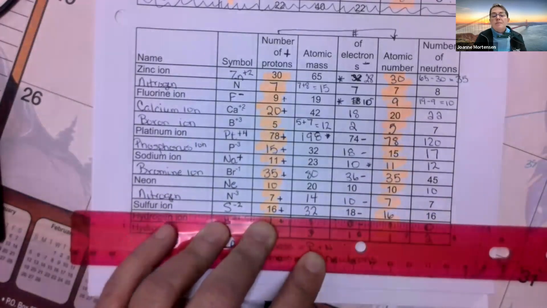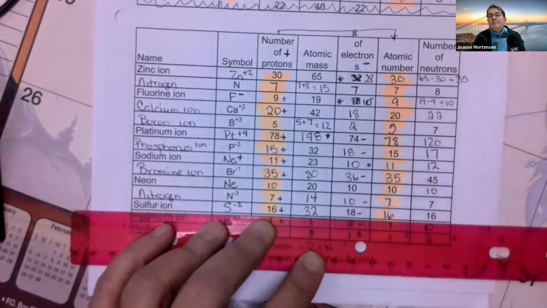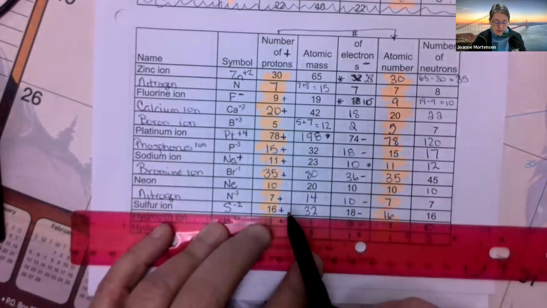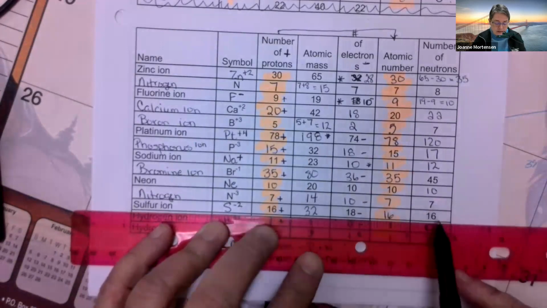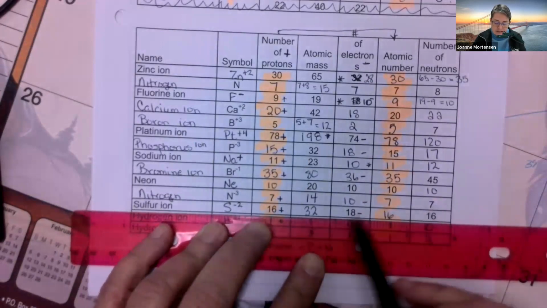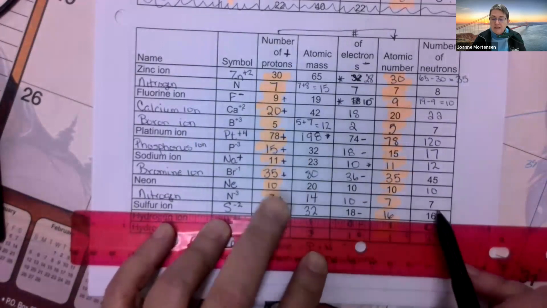In case you're seeing a bit of a pattern there, with atoms that have a low number of protons, the number of neutrons is often the same. For nitrogen, it's 7 and 7. For sulfur, it's 16 and 16. Same thing with neon.